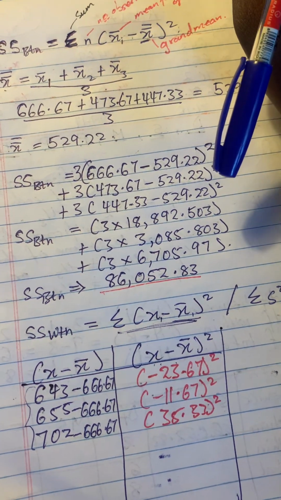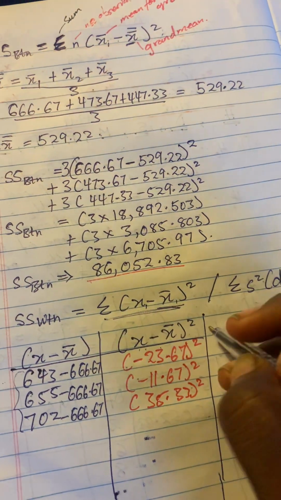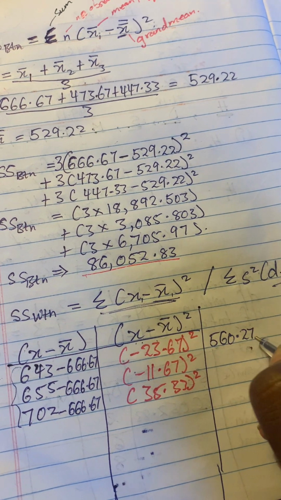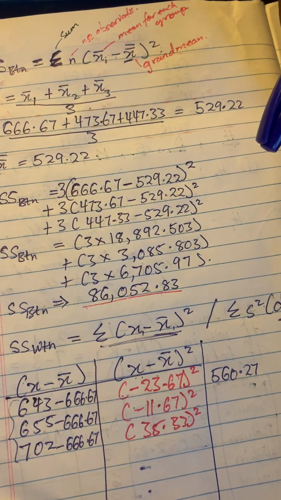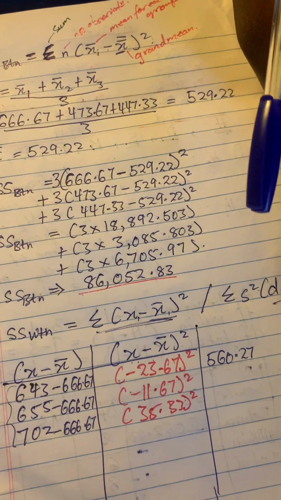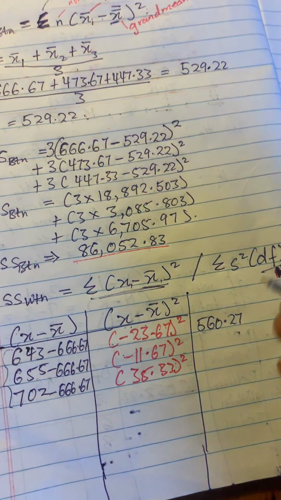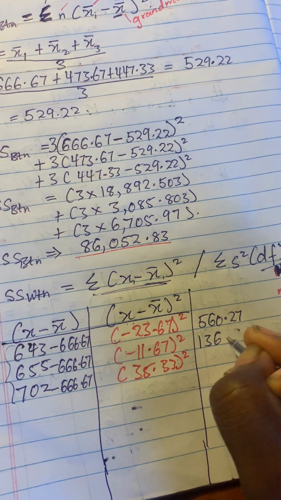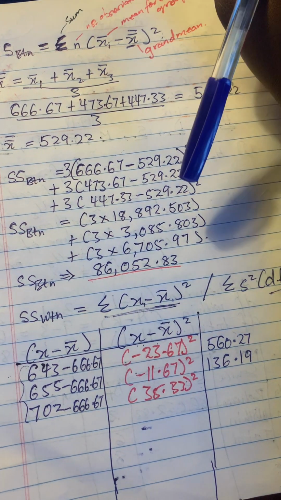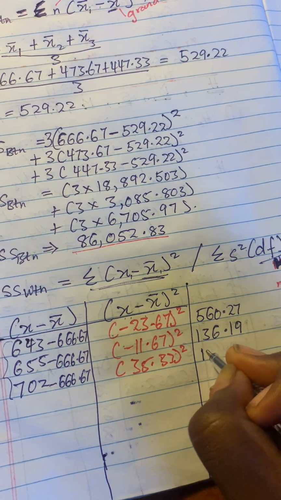So we have for the first observation in group 1, negative 23.67 squared. Second observation for group 1, negative 11.67 squared. Then the third observation for group 1, 35.33 squared. So for the first observation in group 1, I had 560.27. I'm sure you had the same. Then for the next one, we have 136.19.